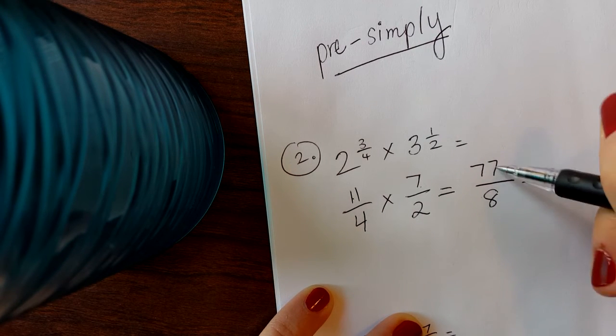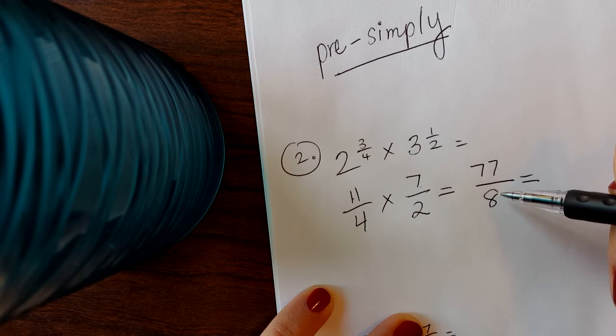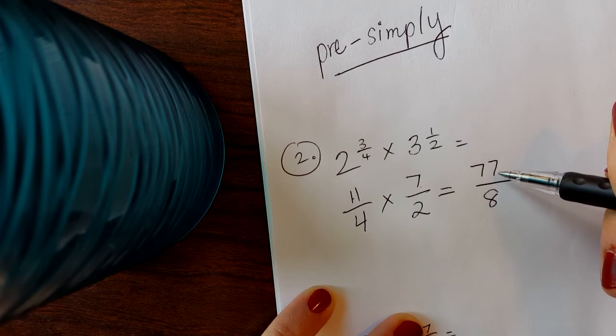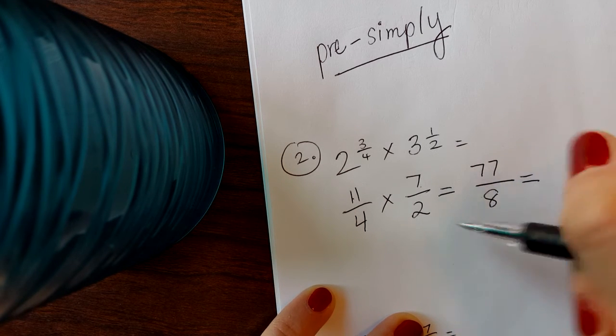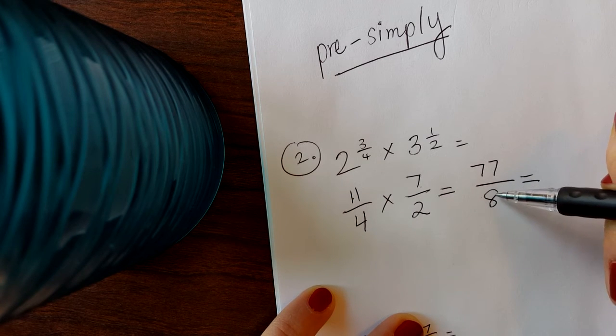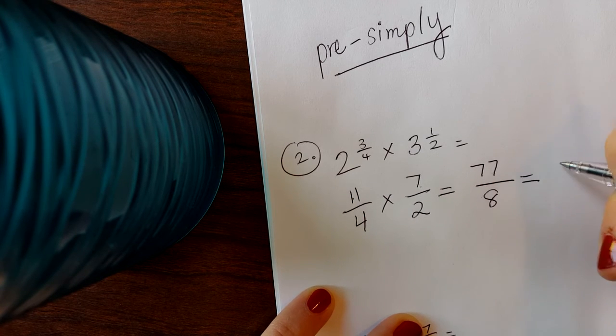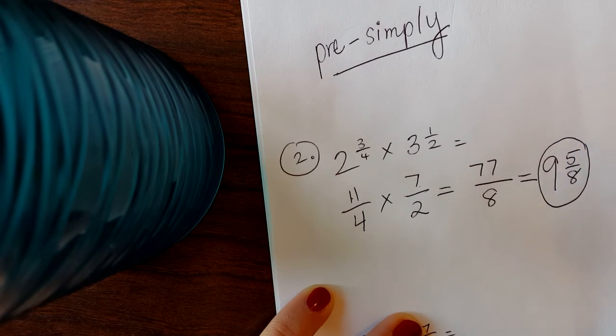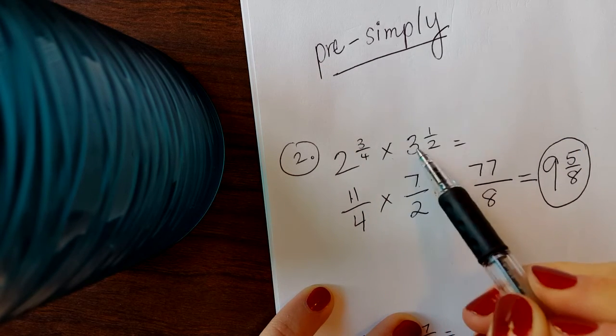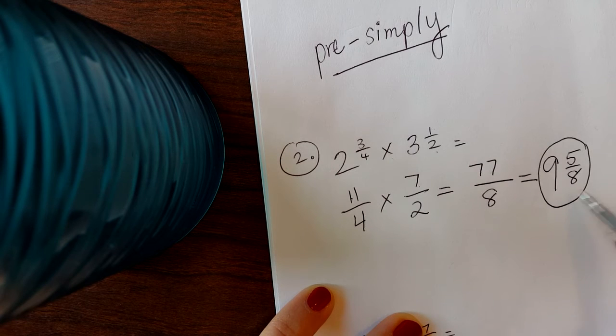I don't think 77 and 8 have any common factors that I can simplify out, but I do know that this is improper, so I have to convert it to a mixed number. 8 goes into 77 9 times, with 5 8s left over. So 2 3/4 times 3 1/2 is 9 5/8.